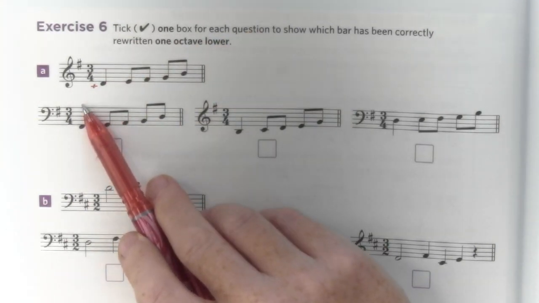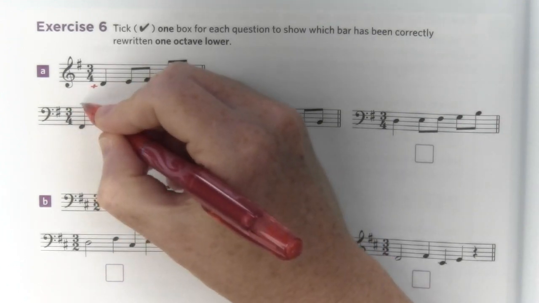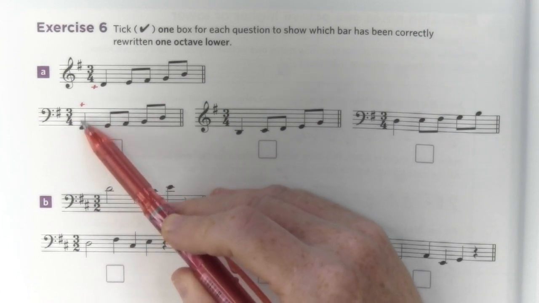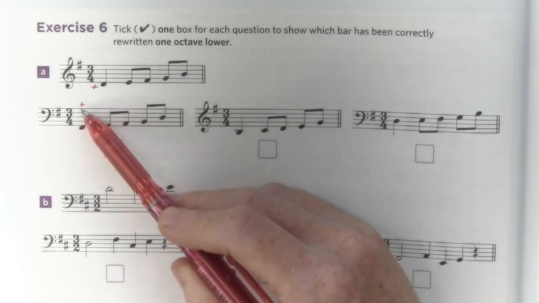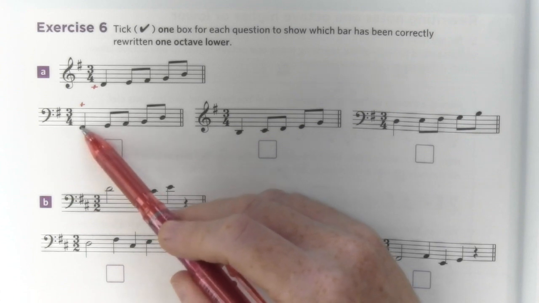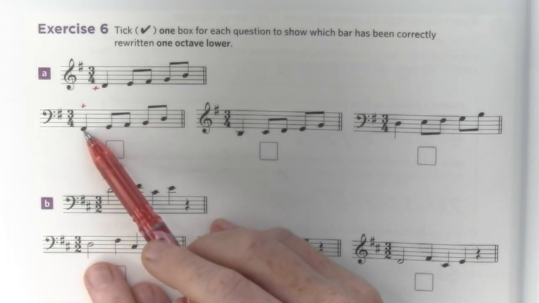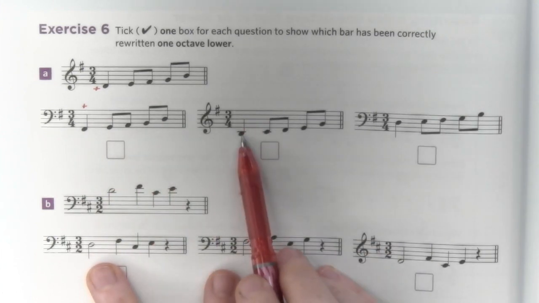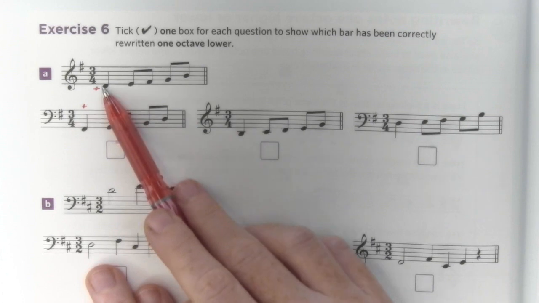1 octave lower means that in bass clef, middle C is up here, so we need to go lower than this. So we need to find the D. This note is low enough, but what note is this? This note is F sharp, so it can't be. This note is B. What does it mean?